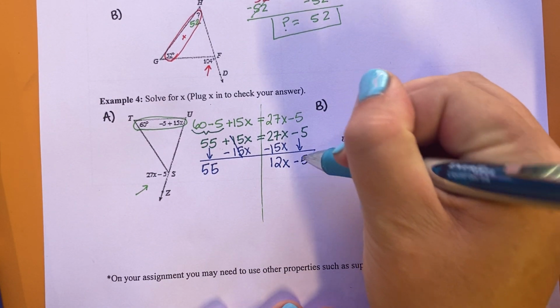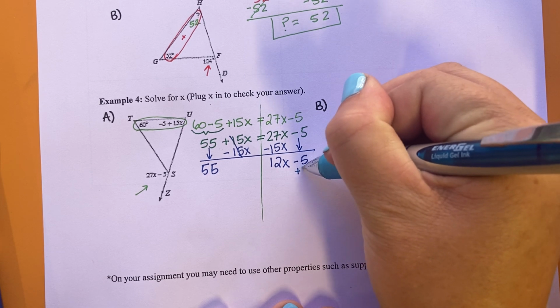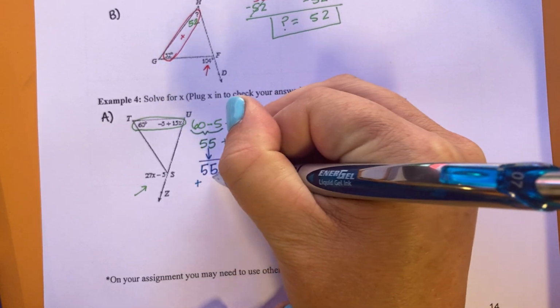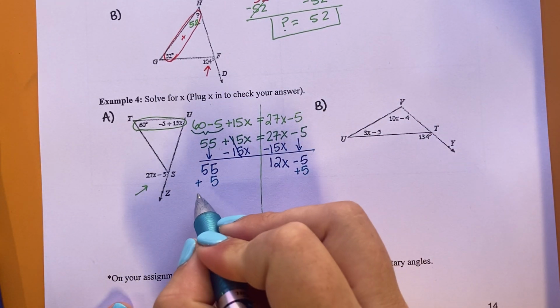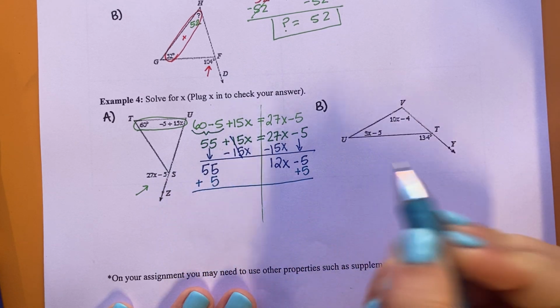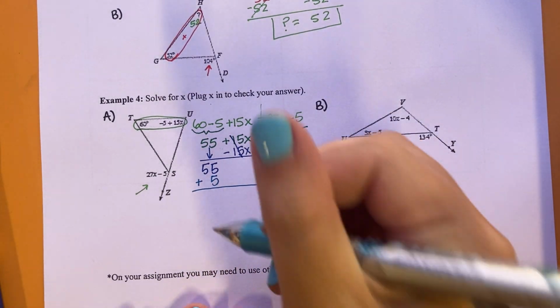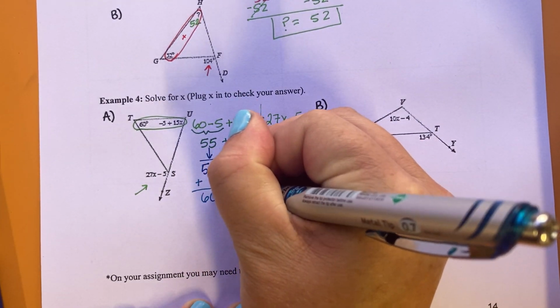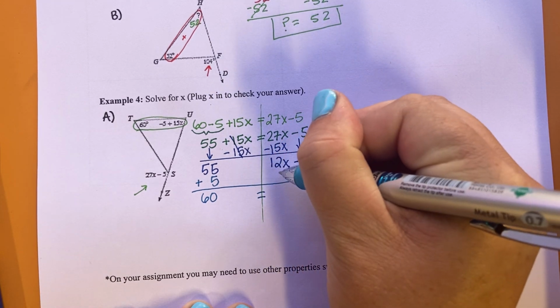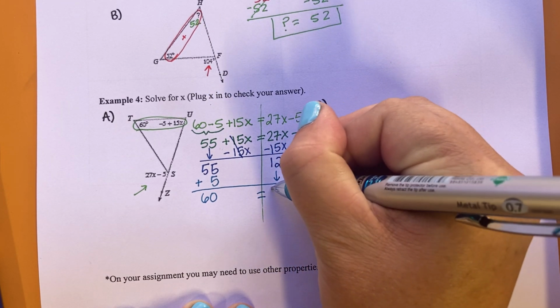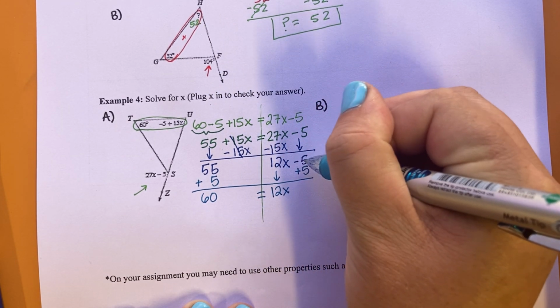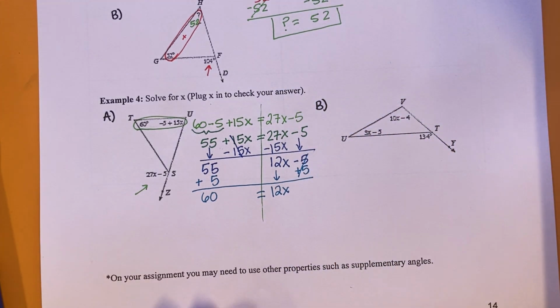Now I want this 5 over with the 55, so we're going to add it. That would give us 60 equals 12x. Negative 5 plus 5 cancels out.